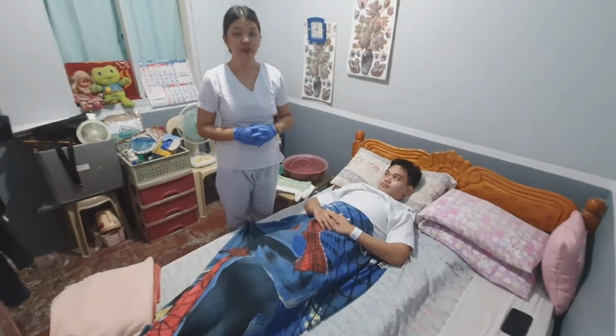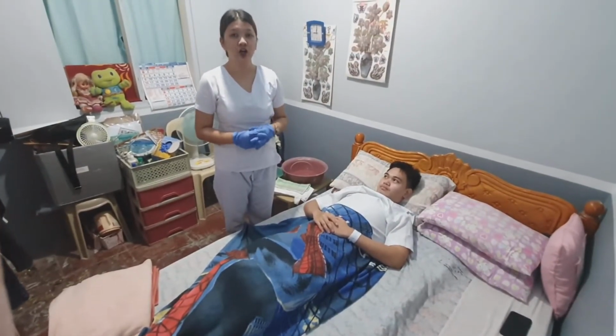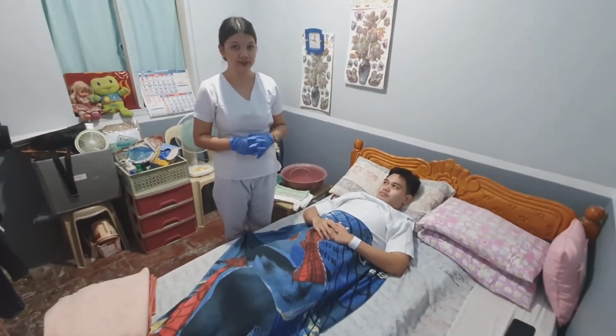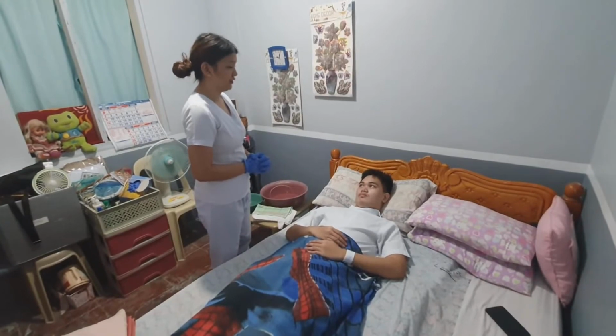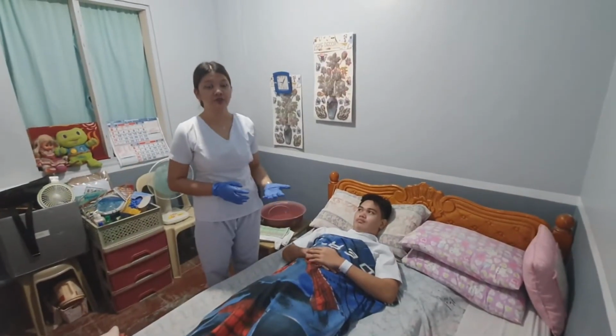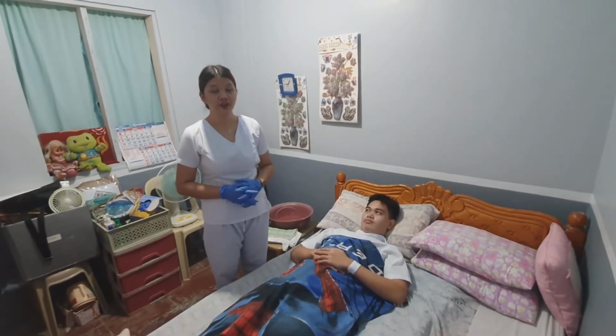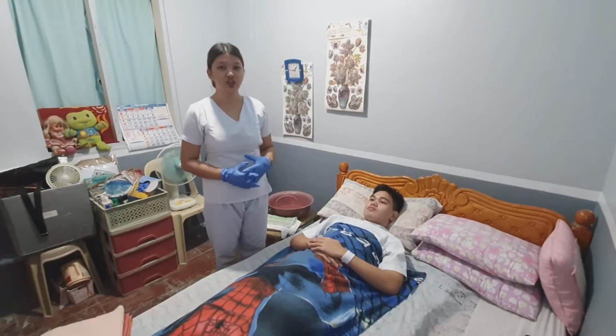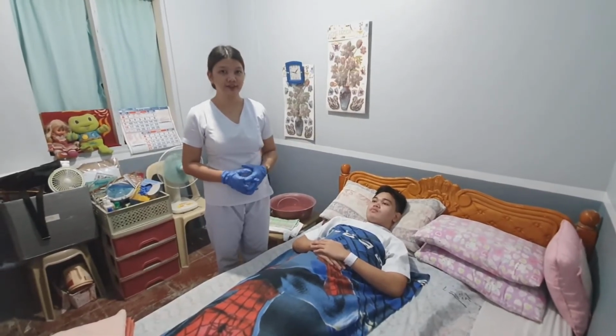Offer the patient the bedpan or urinal or ask whether the client wishes to use a commode or a toilet. Sir, would you like to urinate first? No. Okay. Encourage the patient to perform as much personal self-care as possible. During the bath, assess each area of the skin appropriately.